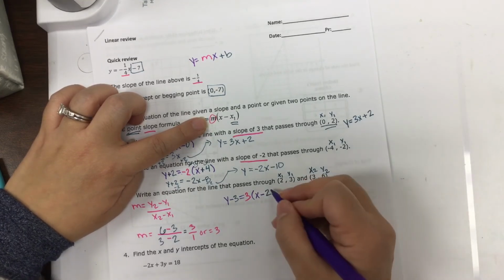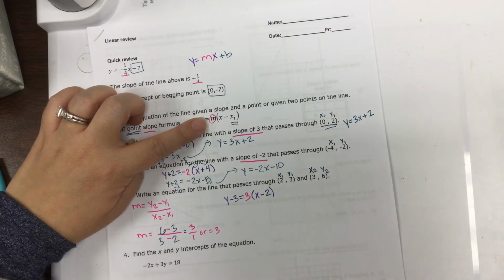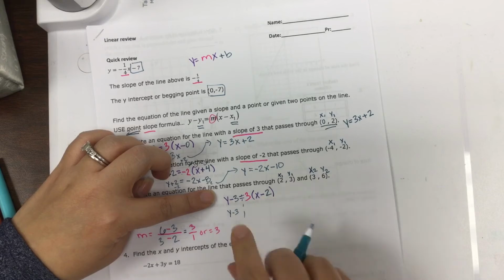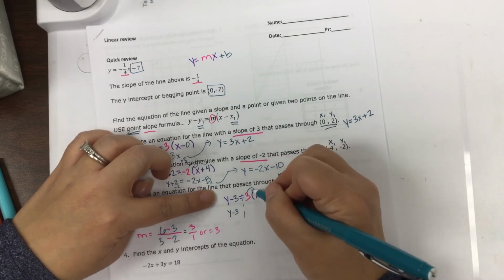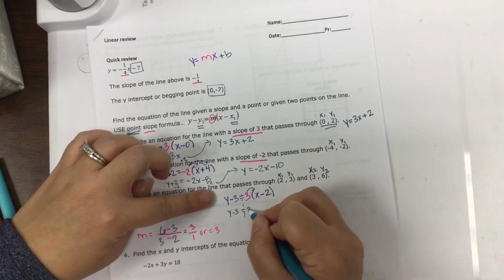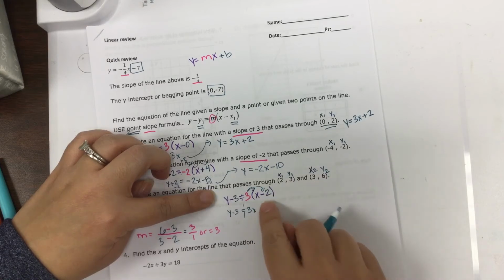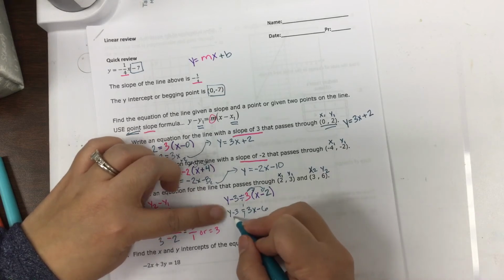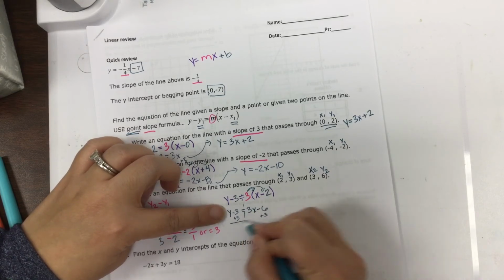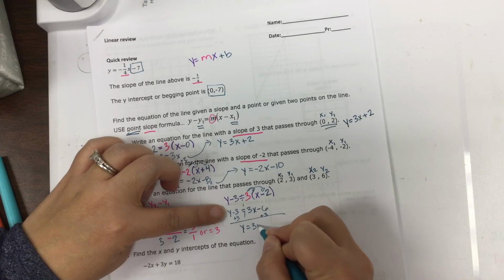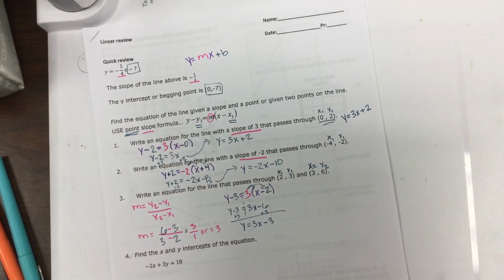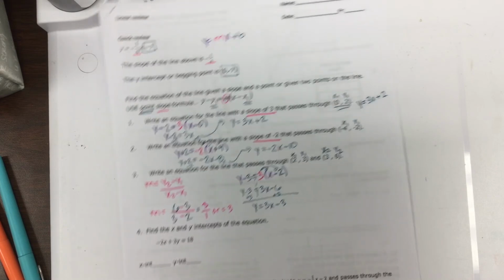And then from here, we will go ahead and distribute just as we did earlier. Okay, so my y minus 3 is going to remain untouched for now. 3 times x gives me 3x, and 3 times a negative 2 gives me a negative 6. Next, we add our 3 to both sides, and we're left with y equals 3x minus 3. Once again, use your calculator to help you with that arithmetic. Okay, moving on to number 4.